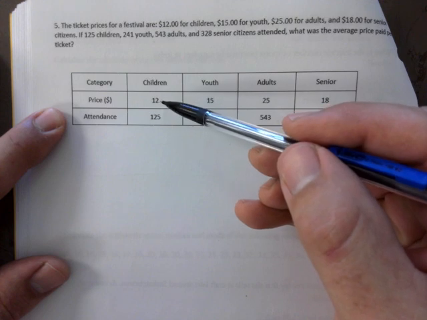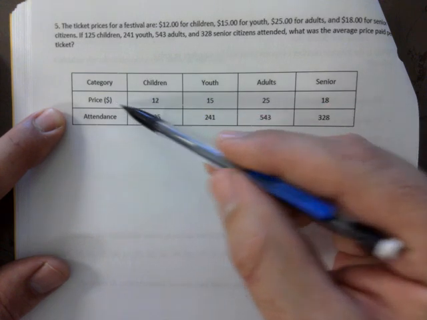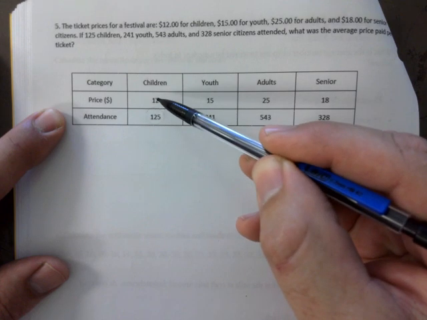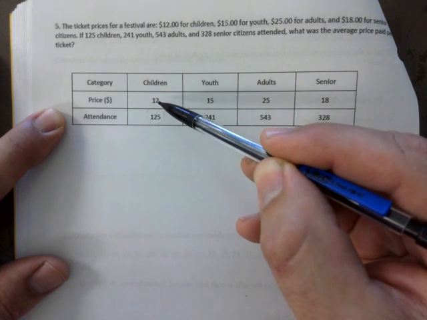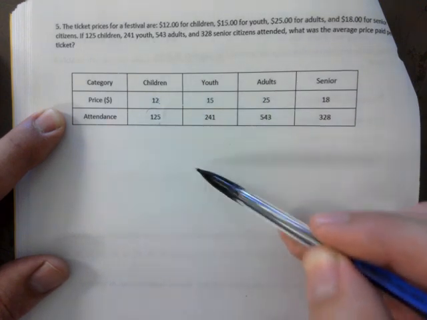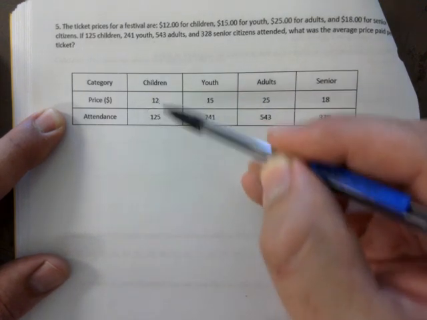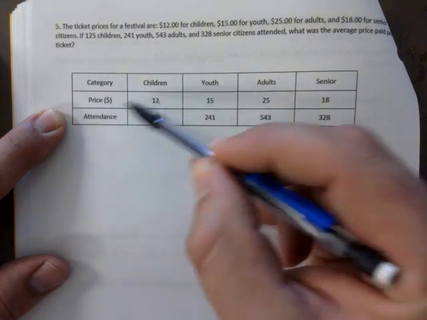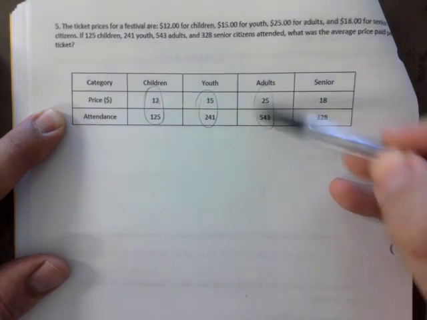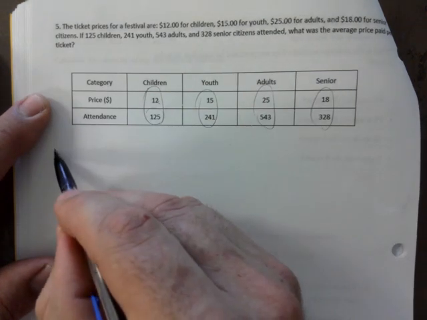Because if you were to collect this data, you would collect from 125 people, they say they paid $12. So you'd have 125 12s in your data set. That's why it's repetition. This is telling you how many of these ones you have. But anyhow, we multiply this across.